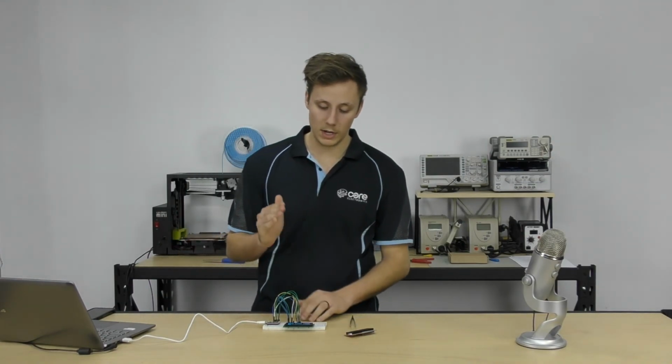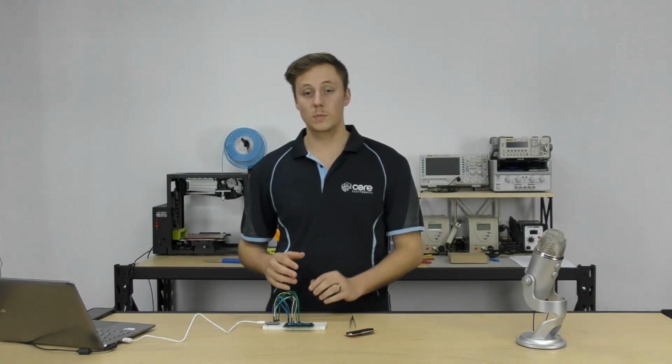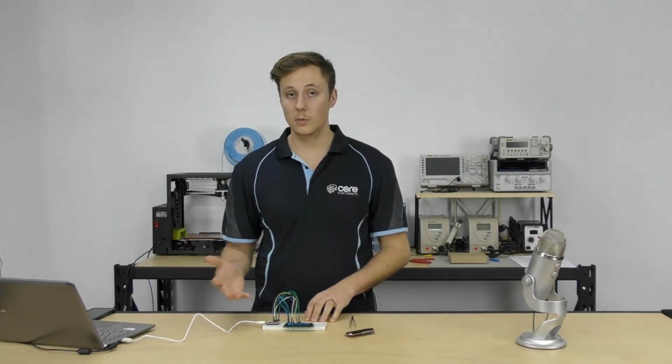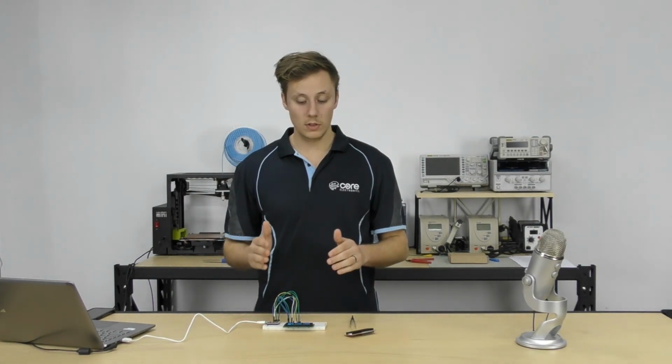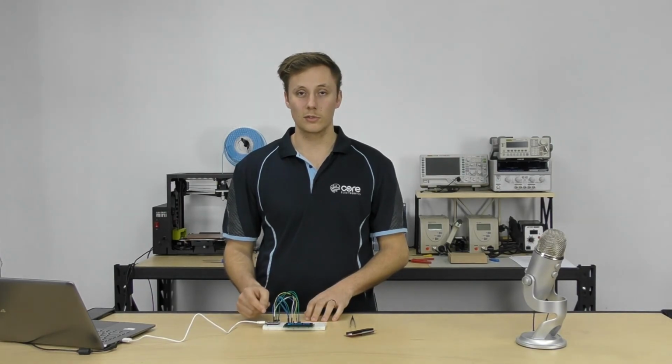Awesome stuff. We can write data to our screen. We can display variables. We can display strings like we are now. Do all kinds of things and visualize what's going on in the tiny brain of our microcontroller.